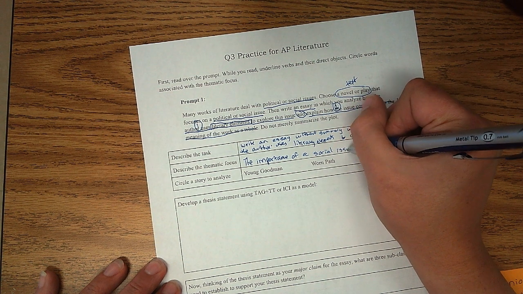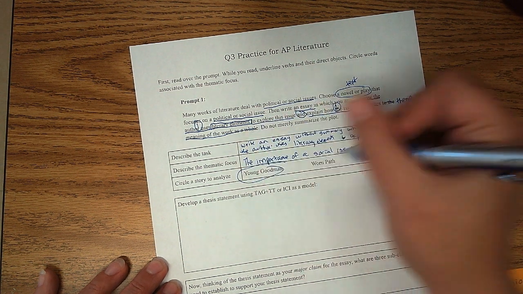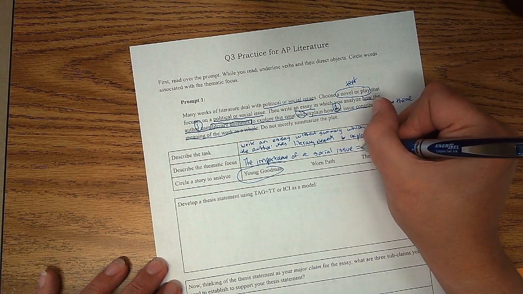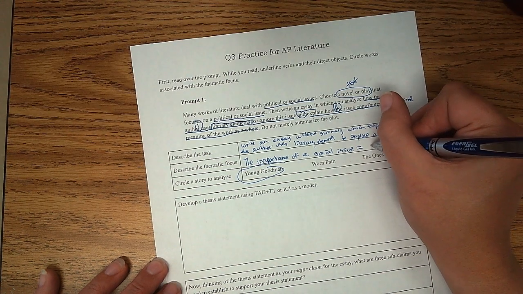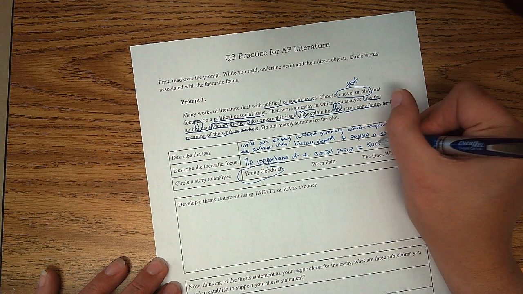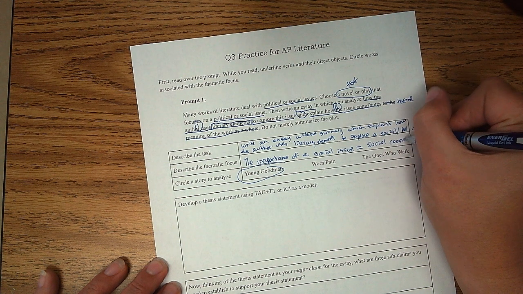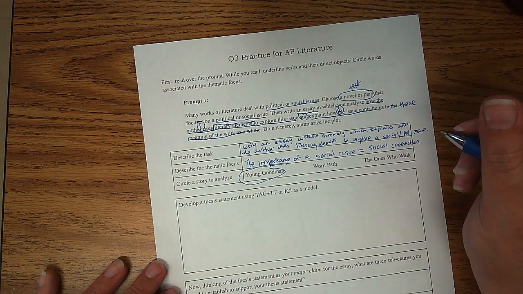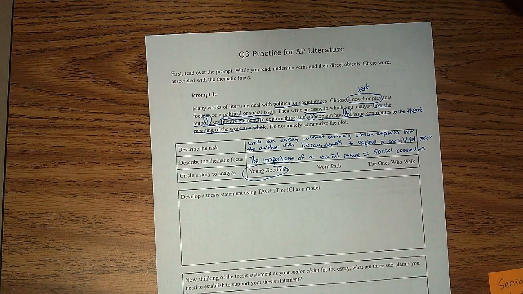I think I'm going to talk about Young Goodman Brown because I just know that piece really well. So I think the social issue that I'm going to talk about there is the importance of having community. It's like a social connection. Humans are herd animals, so we sort of fall apart when we don't have a group. Okay, so I've got my things going on here.